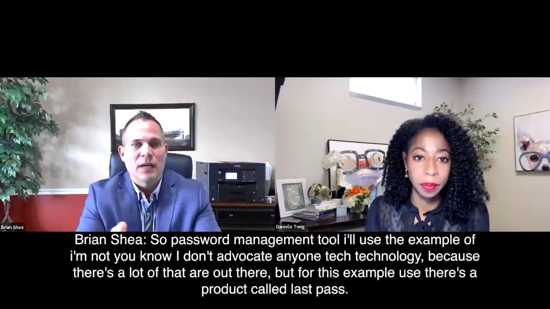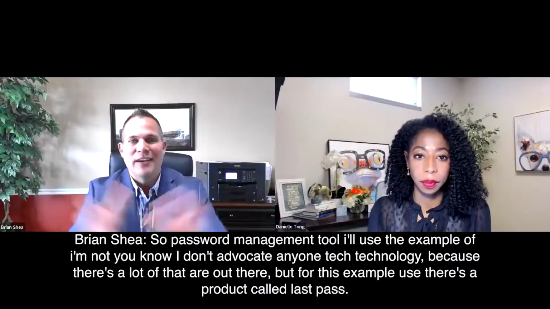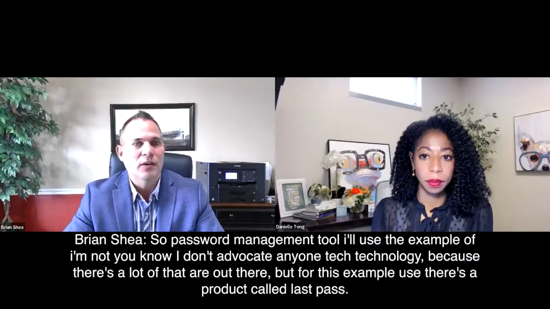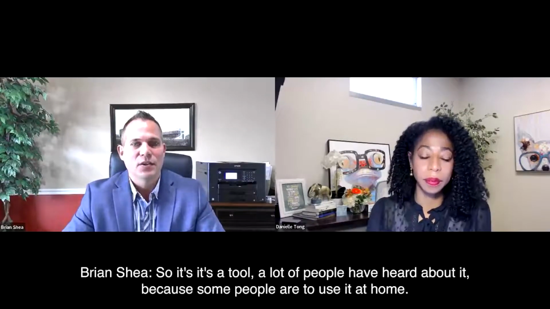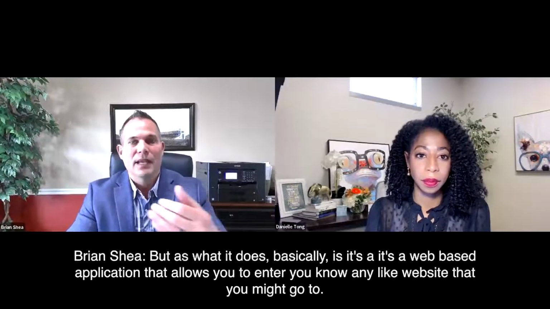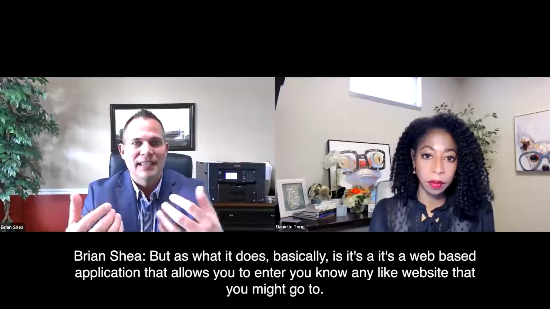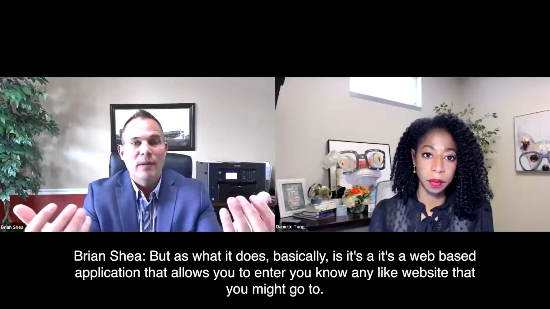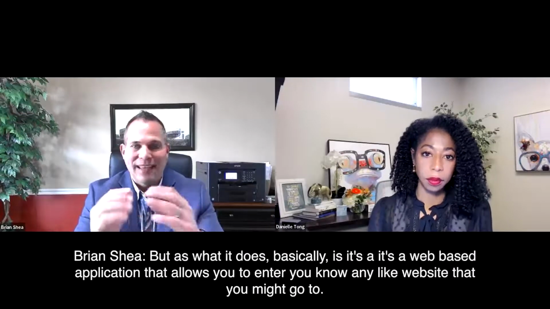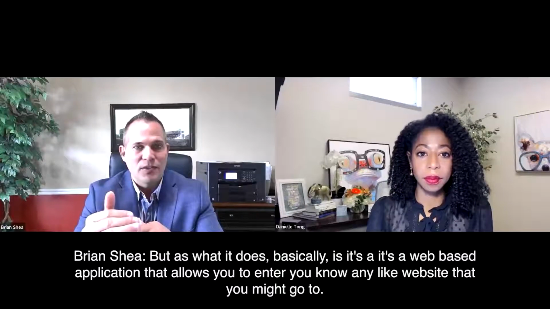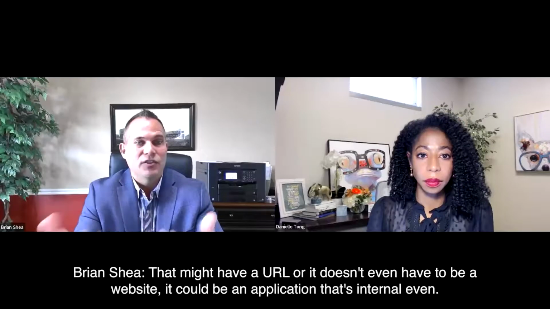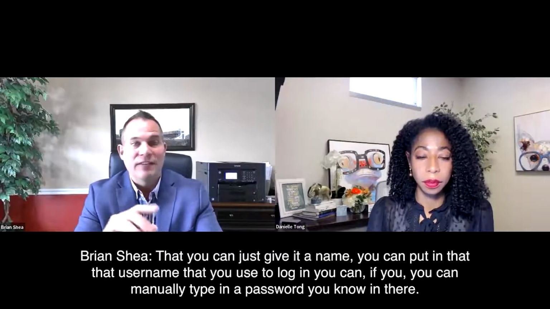So a password management tool. I'll use the example of, I don't advocate any one technology, because there's a lot of them out there. But for this example, there's a product called LastPass. A lot of people have heard about it because some people already use it at home. What it does basically is it's a web-based application that allows you to enter any website that you might go to that has a URL, or it doesn't even have to be a website. It could be an internal application, and you just give it a name.